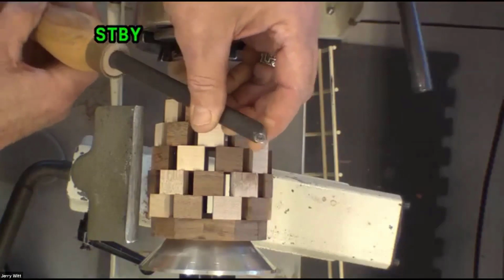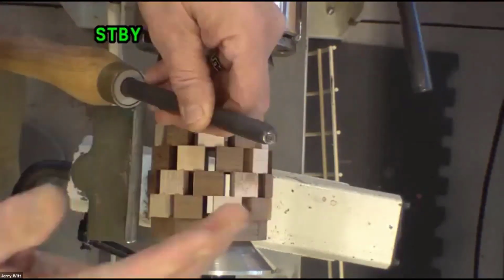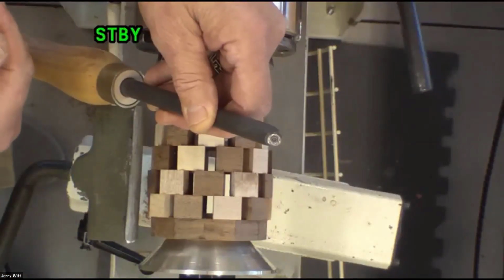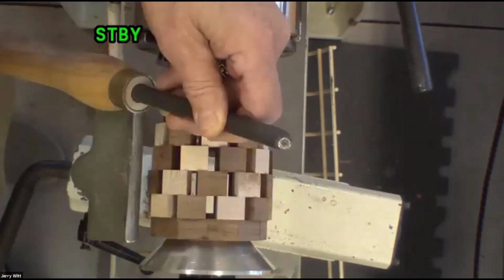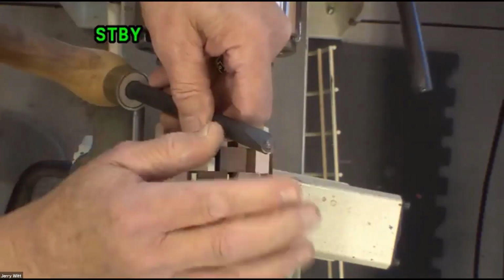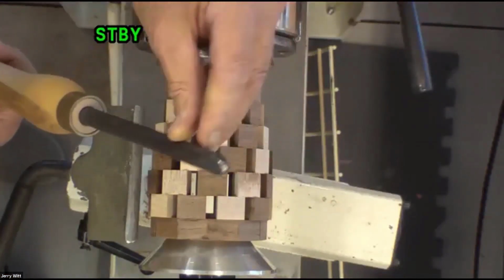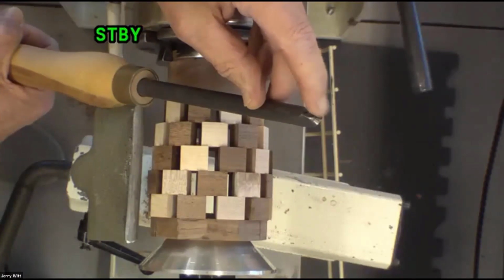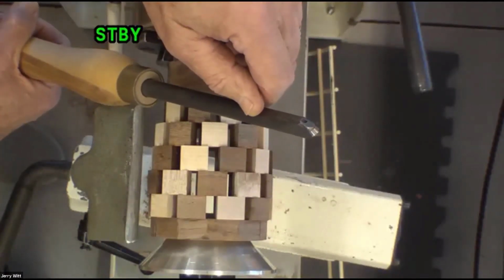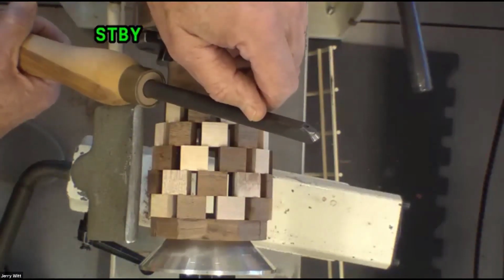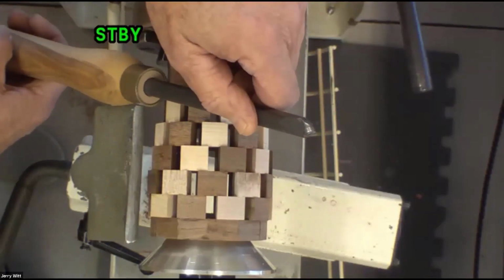And it's got a carbide tip, not the type on an Easy Wood tool, but it's got a cutter edge on it. And it also has a back section here that you can ride the bevel on. So it's not a scraping tool, it's a cutting tool. And it cuts really nice.